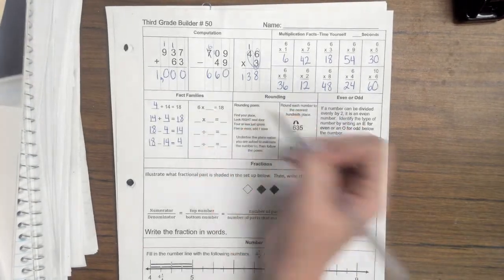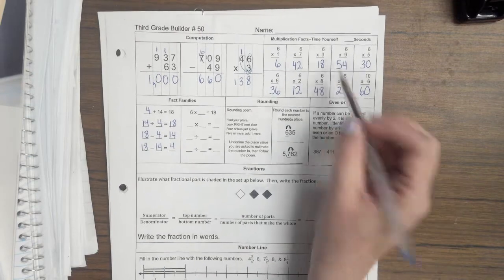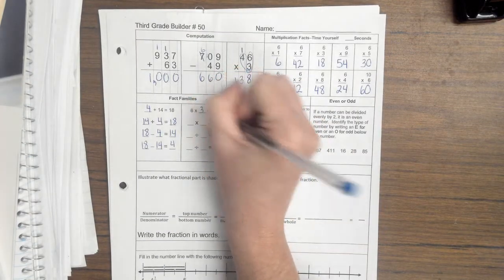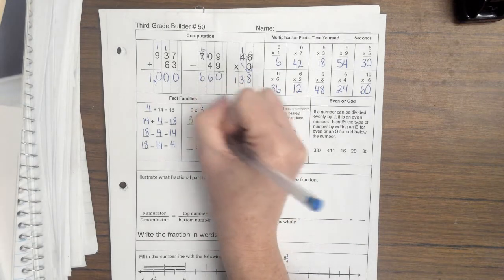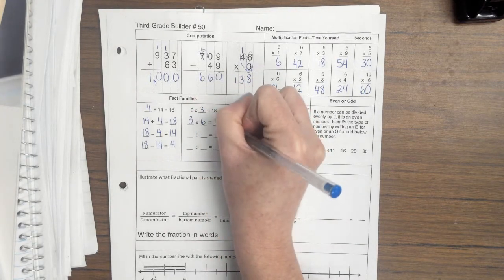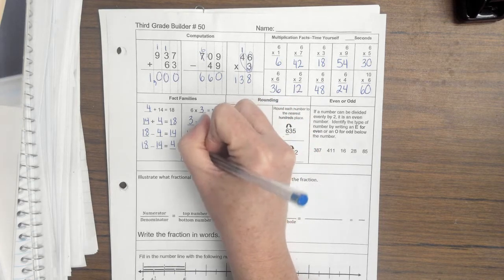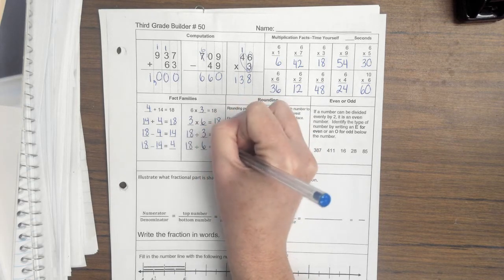Then we have 6 times something equals 18. Well, we can look right here and see that 6 times 3 is 18. Flip the factors. 3 times 6 equals 18. 18 divided by 3 equals 6. And 18 divided by 6 equals 3.